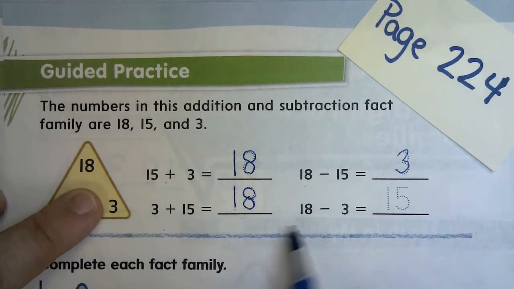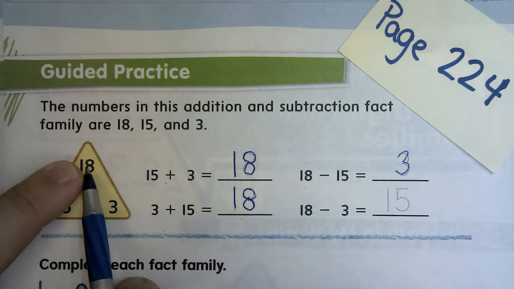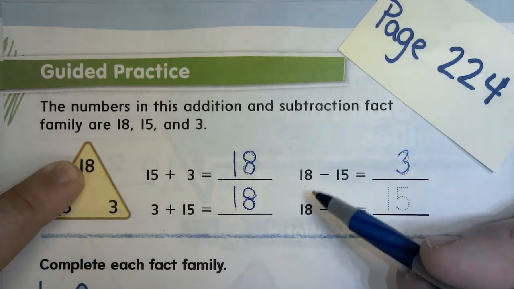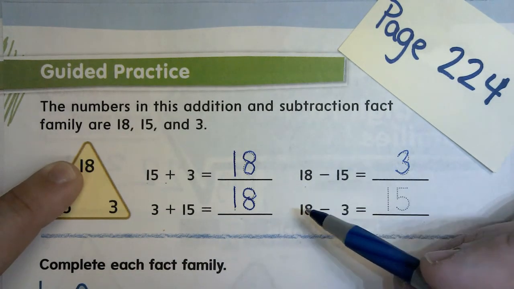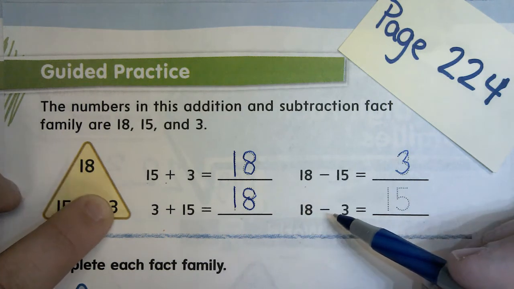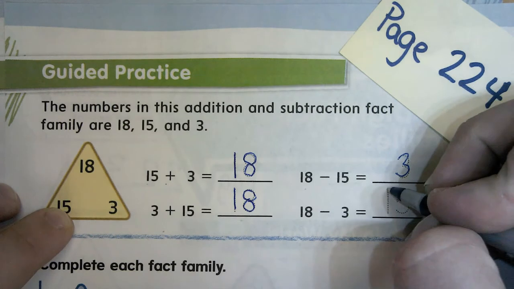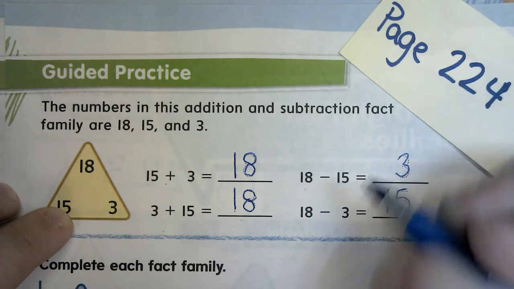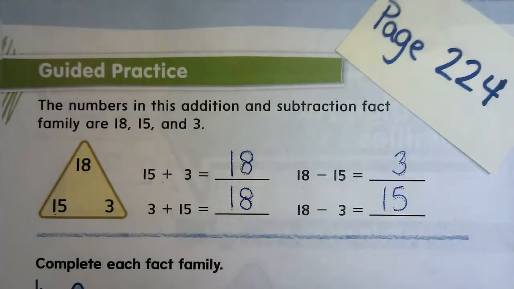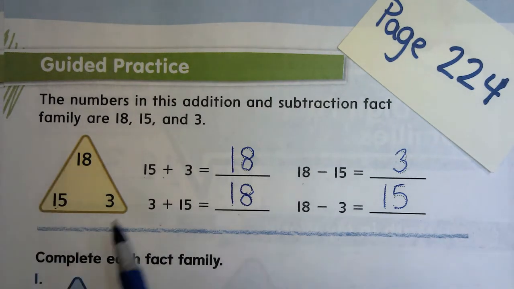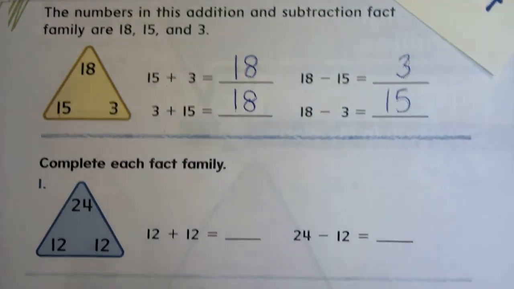Well, let's try the other one. So we're going to start at the top for 18 because whenever we're doing a subtraction problem, we always start with our largest number. So 18 minus 3 is going to give me 15. Fact triangles help us to be able to solve these different parts quickly and easily just by looking at our triangle.